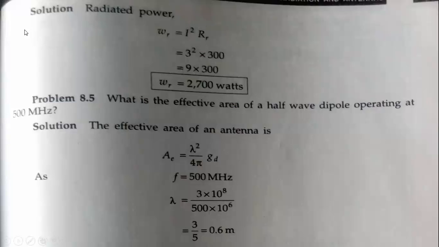So the radiated power can be calculated with the help of the I square R formula. Radiated power, also denoted by P_R, is equal to I square R_R. I is the 3 ampere given, and R_R is 300 ohm. In this way you will get the radiated power as 2700 watt. So this is the radiated power.